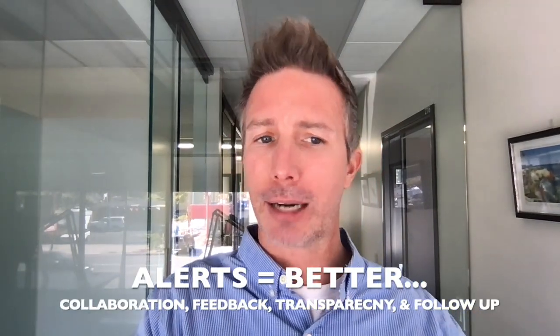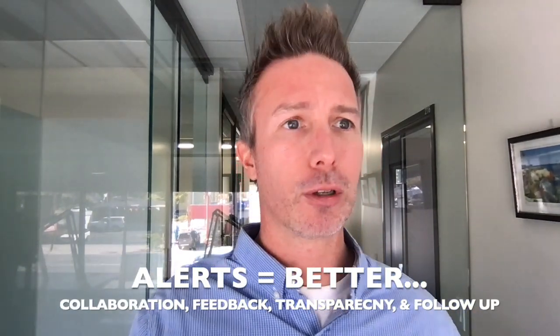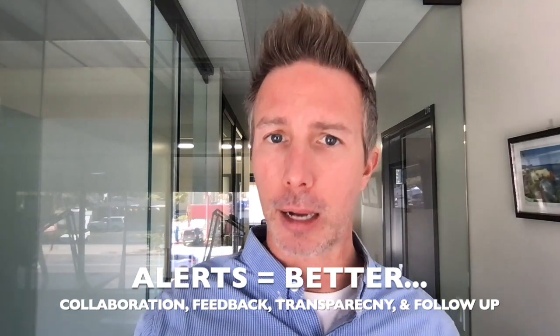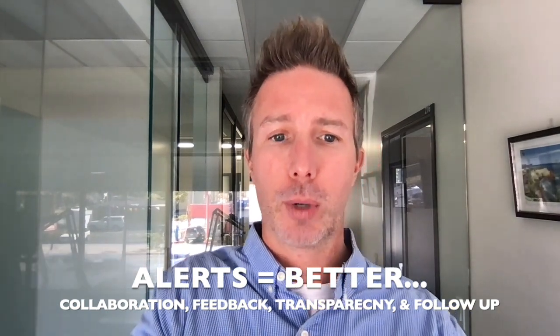Then you can add in additional automations, like a way to build in an integration or system that sends follow-up emails out to candidates, schedules interviews, provides alerts, and the last item will definitely foster better overall collaboration, feedback, transparency, and follow-up. Those alerts are just going to make sure that the process is moving smoothly and quickly.